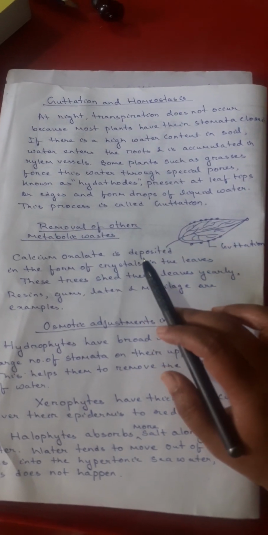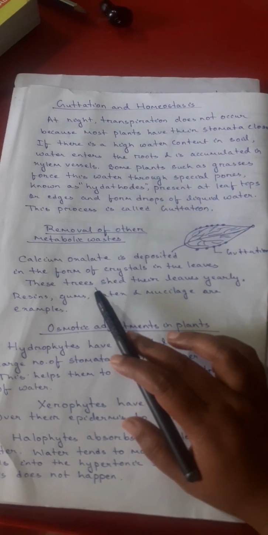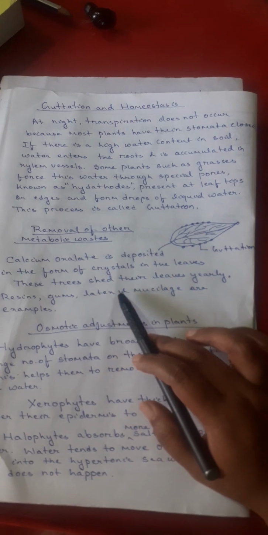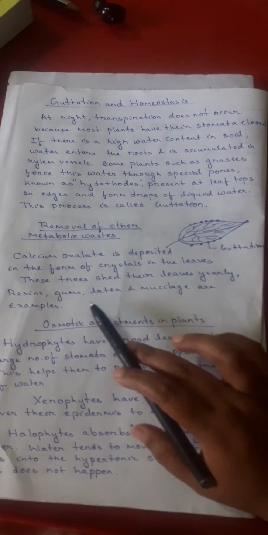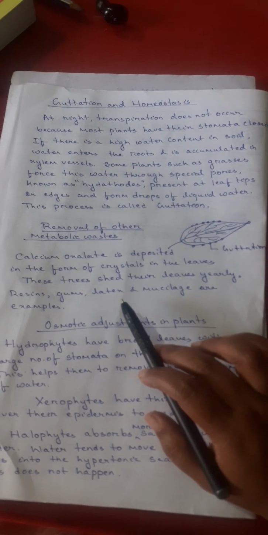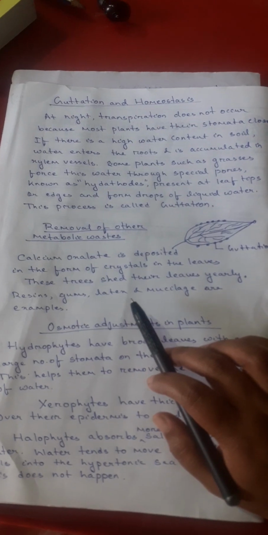Removal of other metabolic waste. Calcium oxalate is deposited in the form of crystals in the leaves. These trees shed their leaves early. Resins, gum, latex, and mucilage are such kinds of waste which are excreted by plant materials.